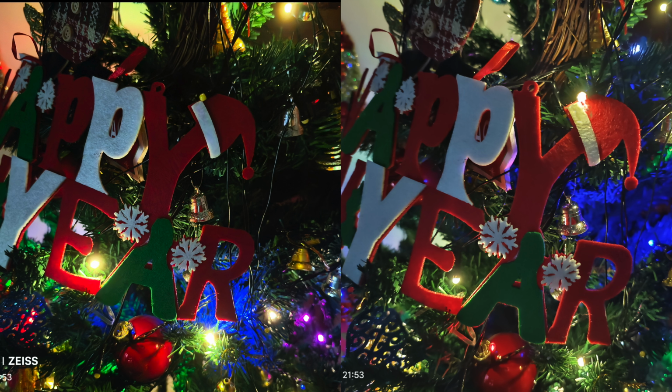So in terms of portrait experience, both the devices did quite well in terms of edge detection, but the overall portrait champion was the Vivo X100. Now let's move on to the low light experience. Here in terms of indoor lighting condition, very similar results.